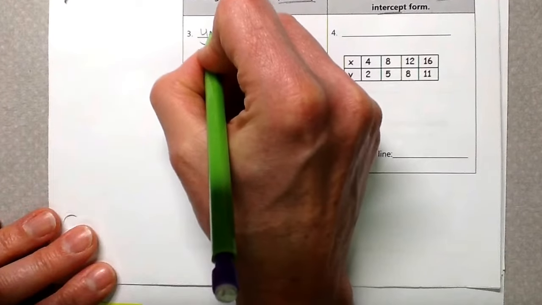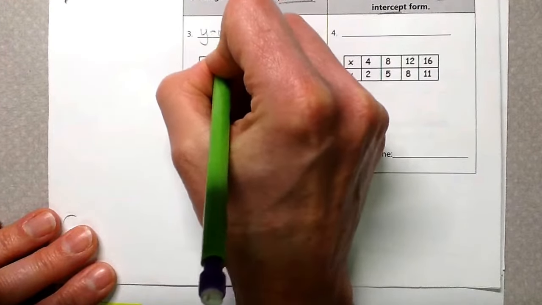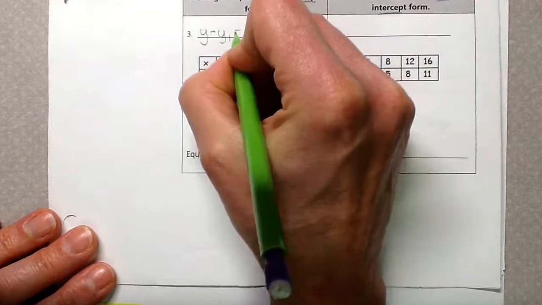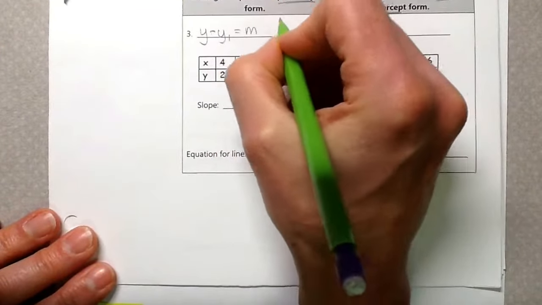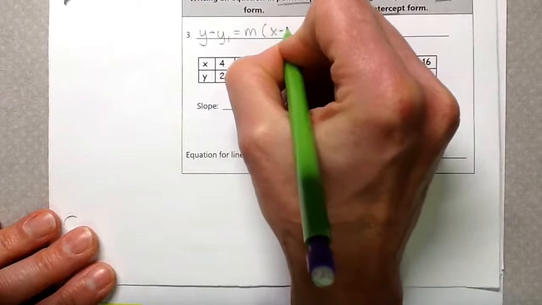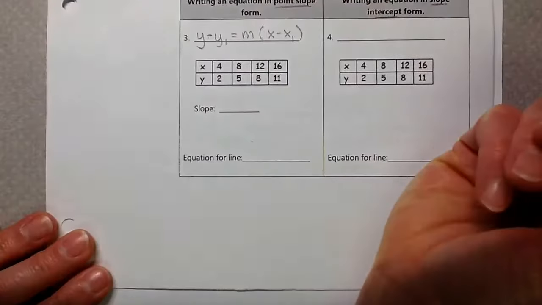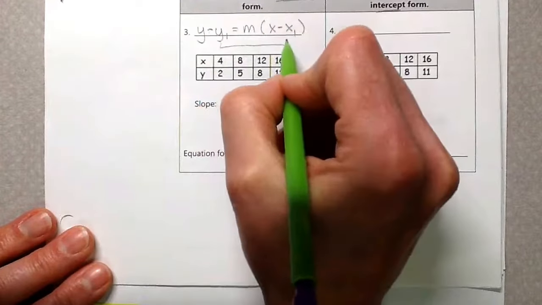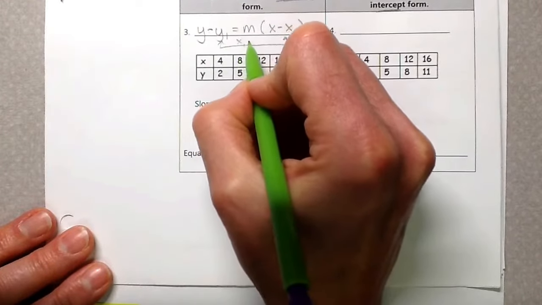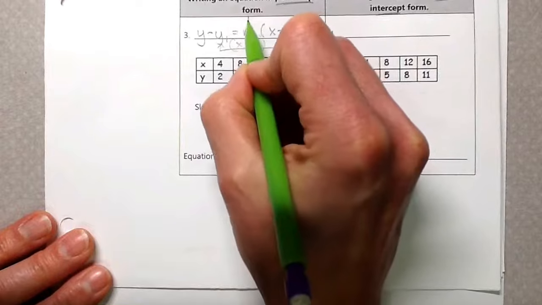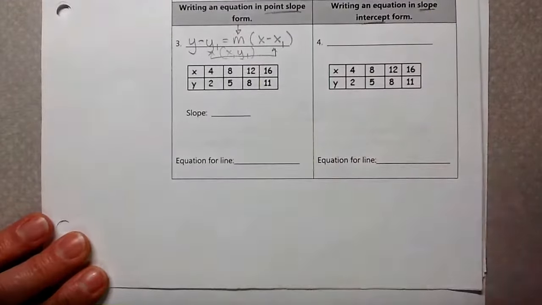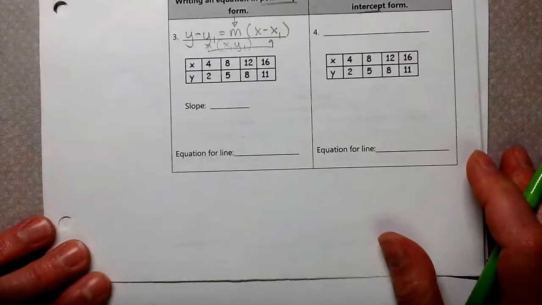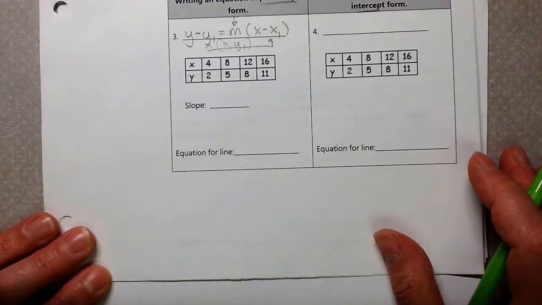Point-slope form is y minus y sub 1 equals m times x minus x sub 1. Okay, point-slope form comes from, you have a point, so this is x sub 1, y sub 1, that's your point, and this is your slope. Okay, so what we're going to do is first figure out what the slope is.